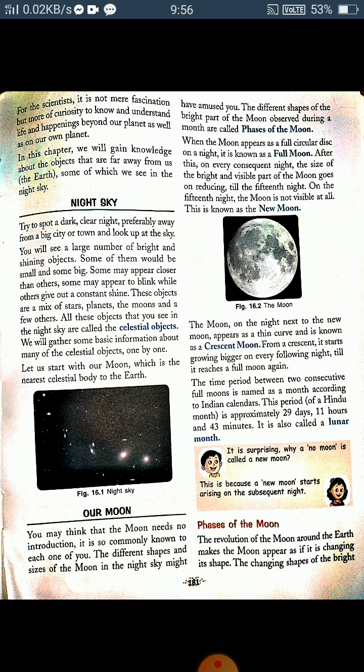No moon is not called a new moon. Why? This is because a new moon starts arising on the subsequent night.